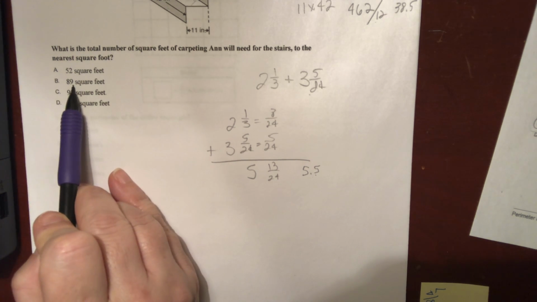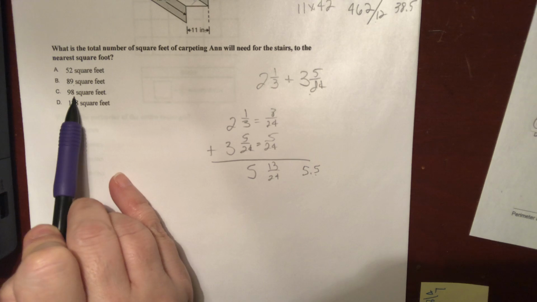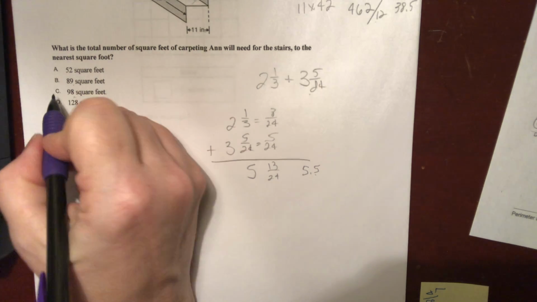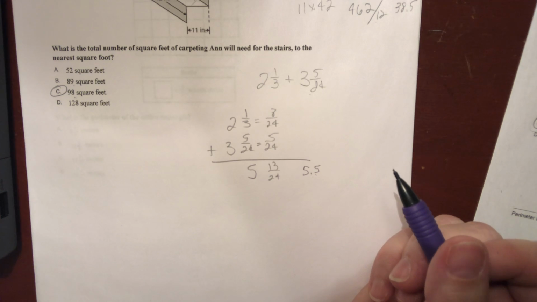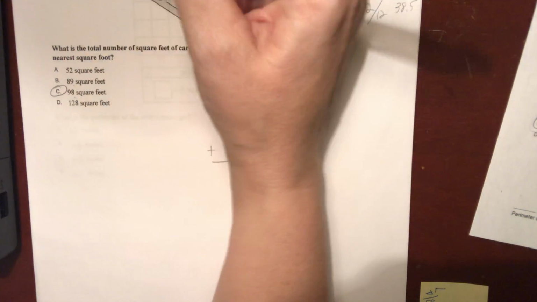All right, the answer I'm getting is B, and the answer they're telling me is it's C. Well, this is frustrating. All right, so let's try it a different way.